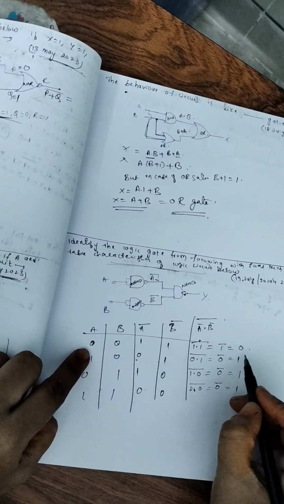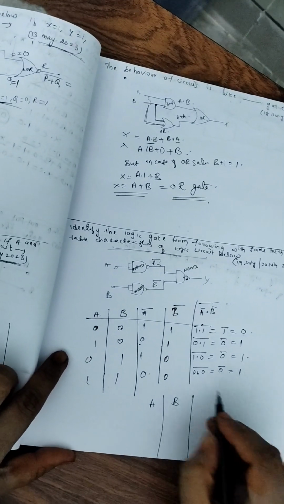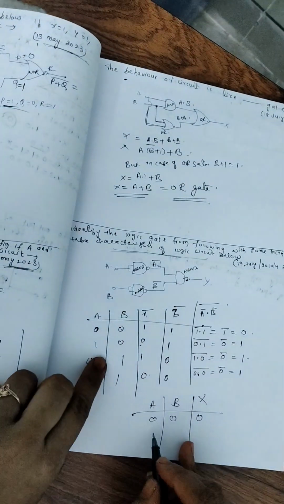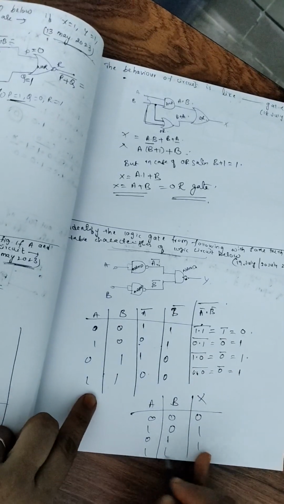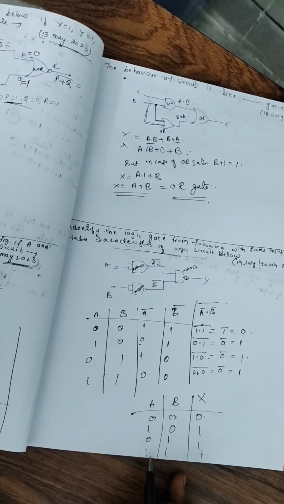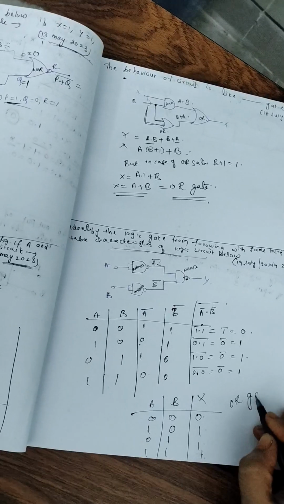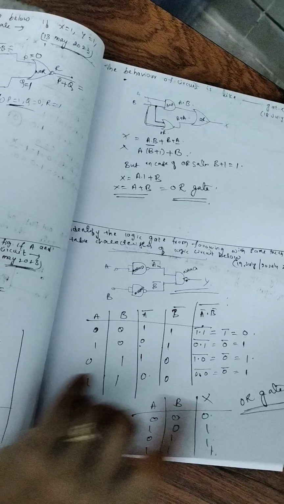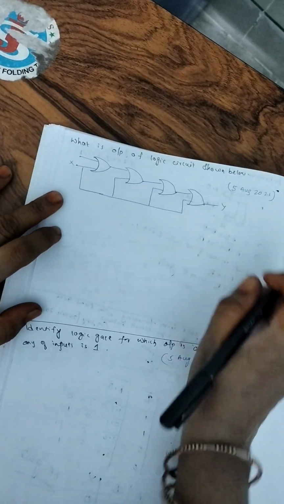Now, see. For 0, 0, what is the output? I will write here. Okay. This is output X. For 0, 0, 0. For 1, 0, 1. For 0, 1, 1. For 1, 1, 1. See. 0 plus 0, 0. 1 plus 0, 1. 0 plus 1, 1. 1 plus 1, 1. This is nothing but the truth table of OR gate. So the resulting gate we will get as OR gate. Right? Now next, let us go for the question asked in 2021 5th August.